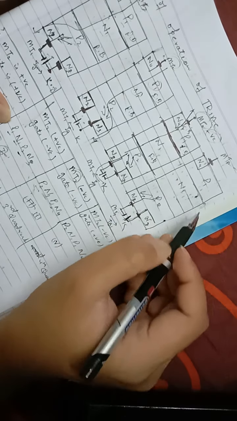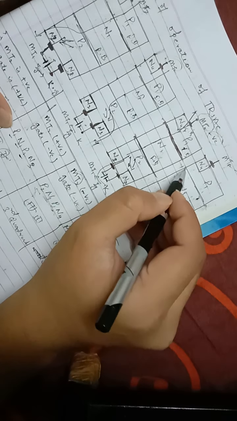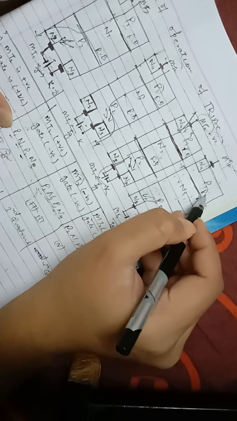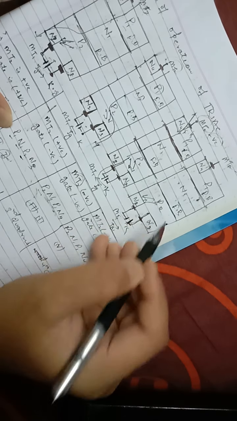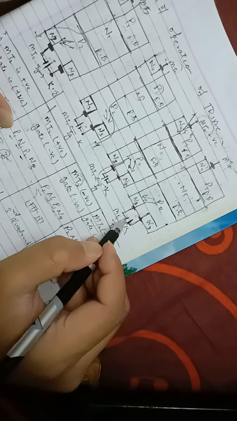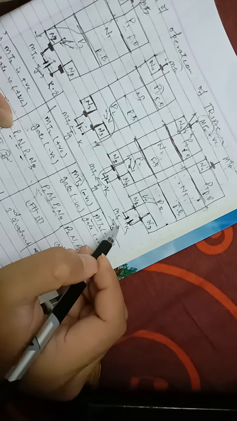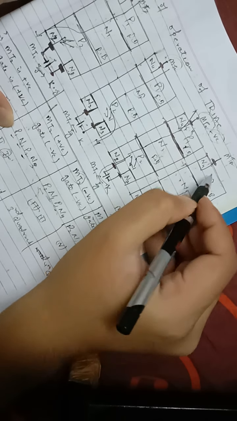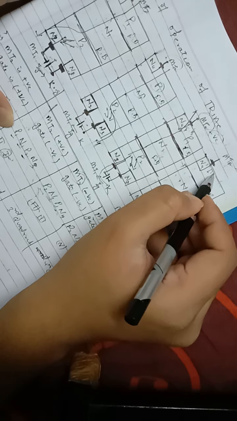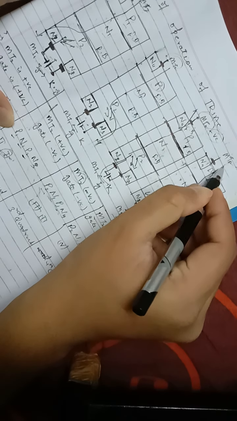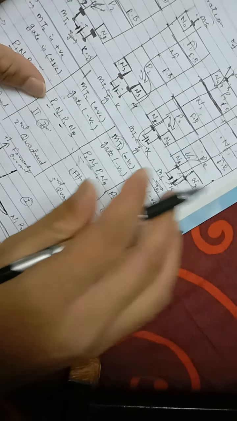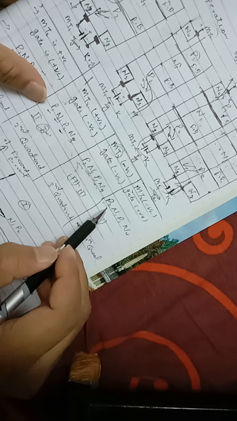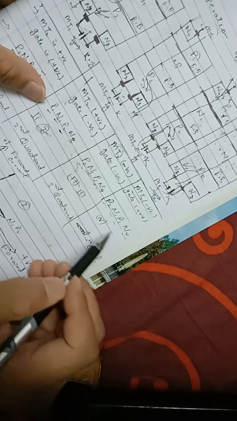MT2 is negative, so again this junction will become reverse bias, and this junction will become forward bias, and the current will flow like this from P2 to N2, and P1 and N4 junction will become forward bias. So it will flow like this. So it will flow same as third mode of operation, P2 to N1, P1, N4.